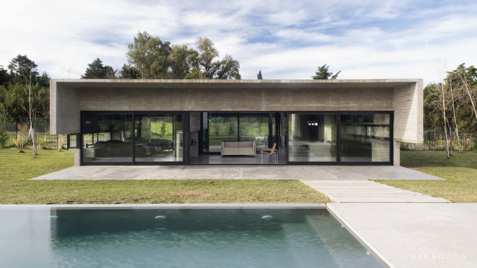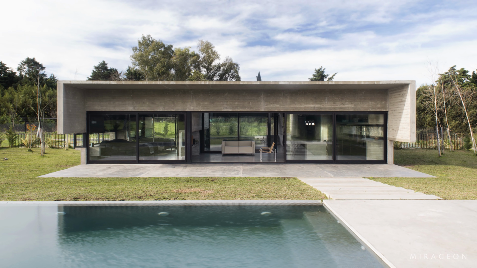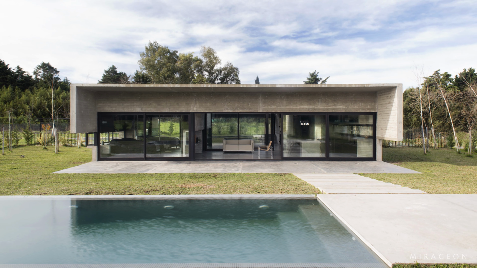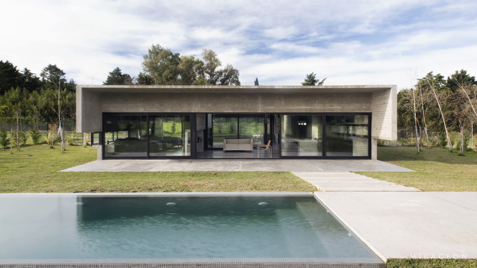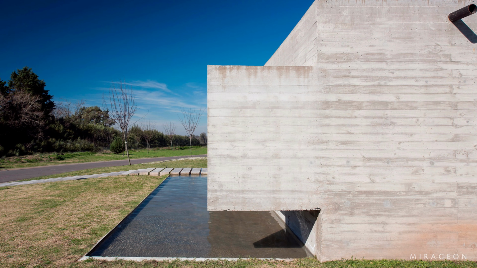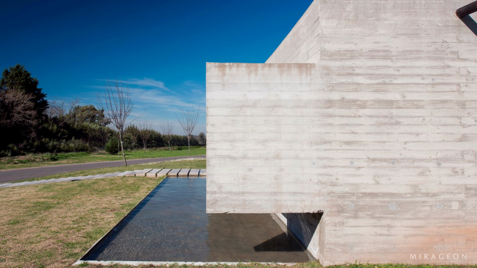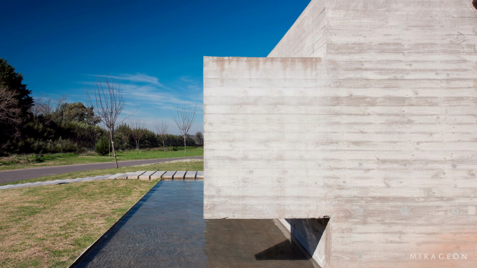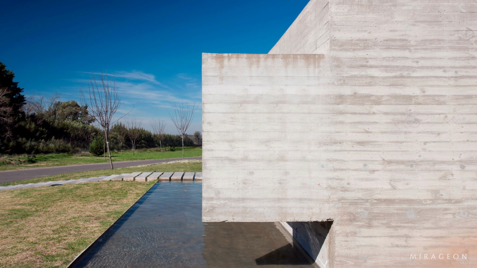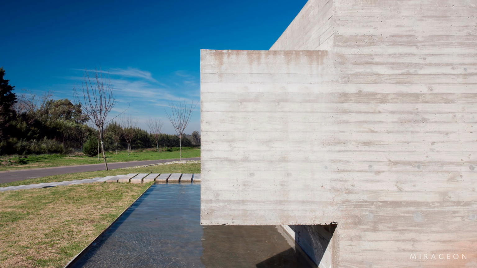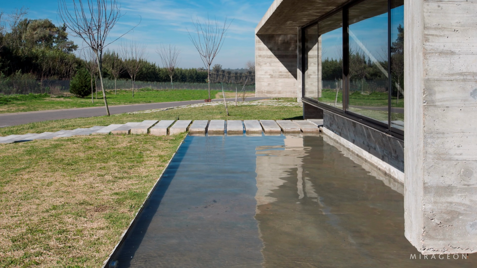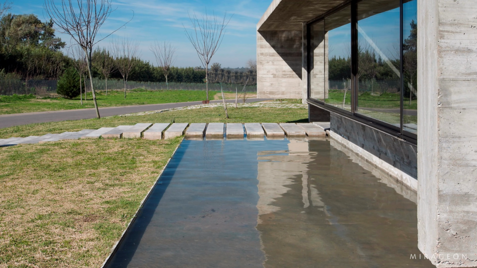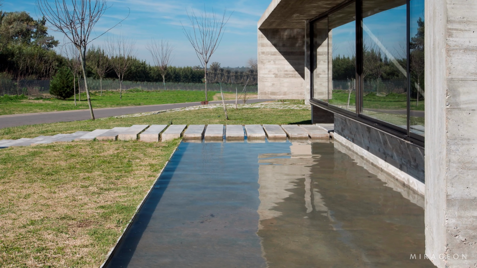Large sliding glass panels at the rear connect the interior spaces to the semi-covered deck. All framing is made of dark bronze, anodized aluminum with double glazing. The semi-covered areas in front of the transparent surfaces regulate both direct sunlight and thermal incidence.